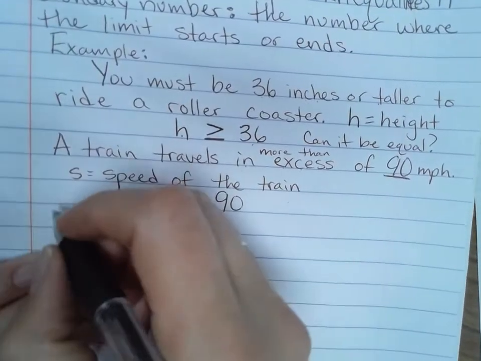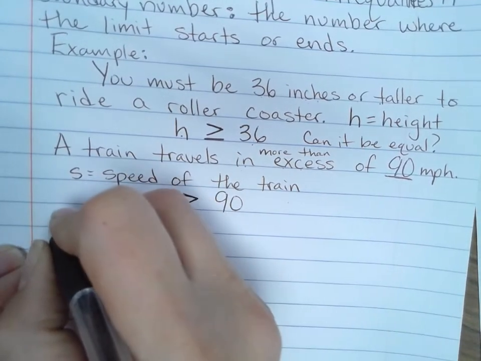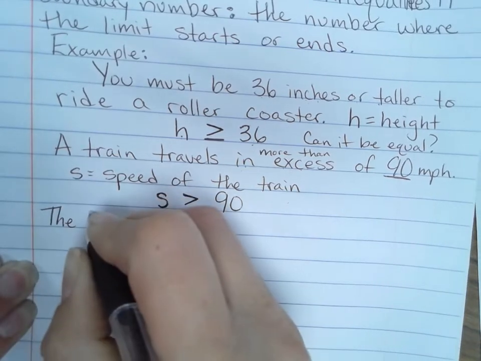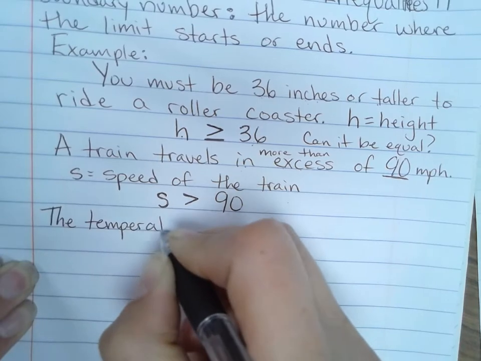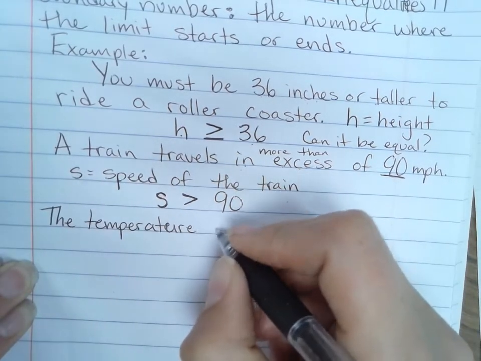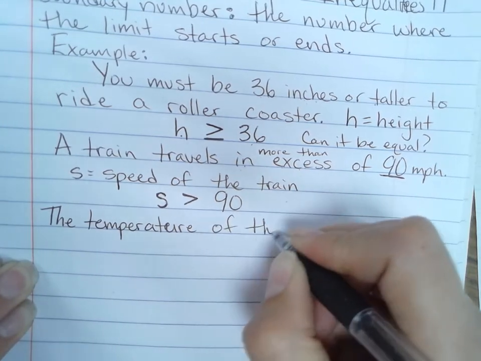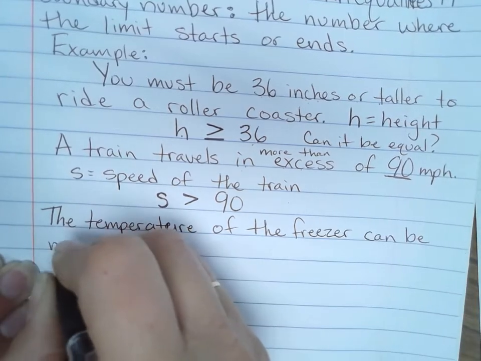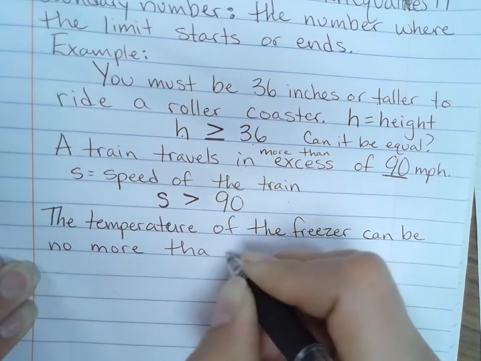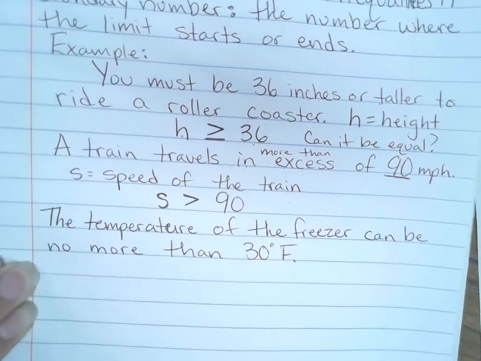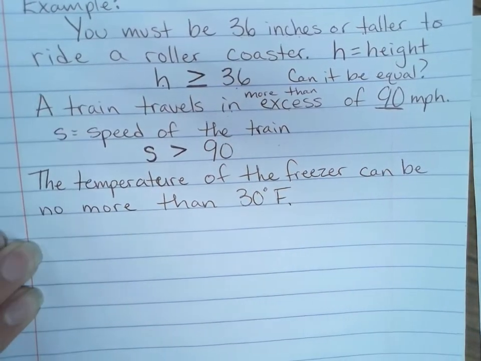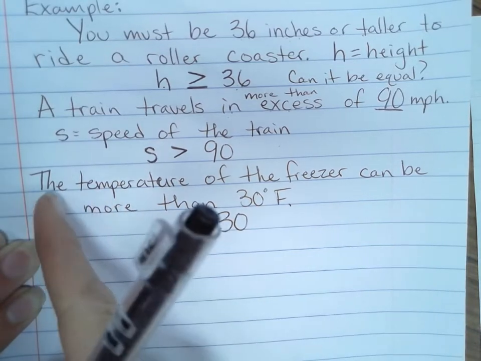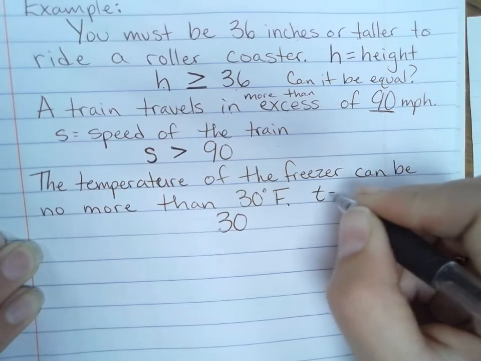Okay, let's try another one. The temperature of the freezer can be no more than 30 degrees Fahrenheit. Okay. So if we have this statement, 30 is my boundary number, and I need something to compare to that. So what are we talking about? We're talking about the temperature. So I'm just going to define my variable. I'm going to say T is temperature.